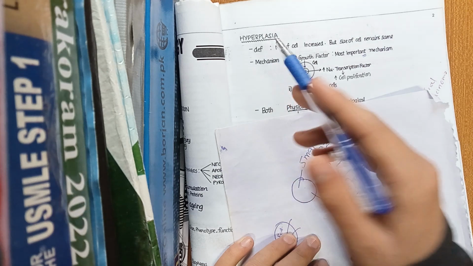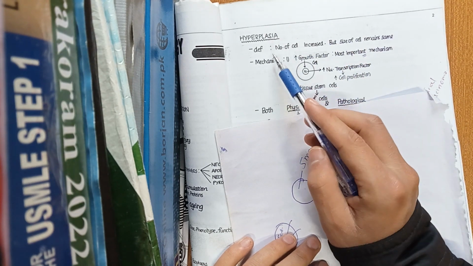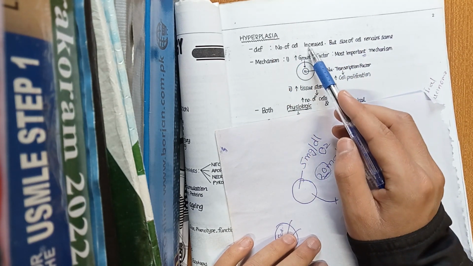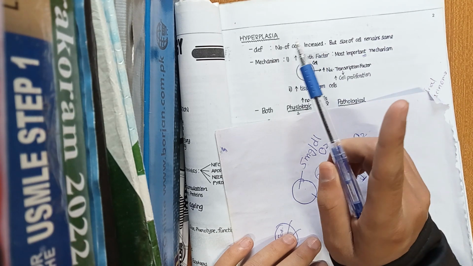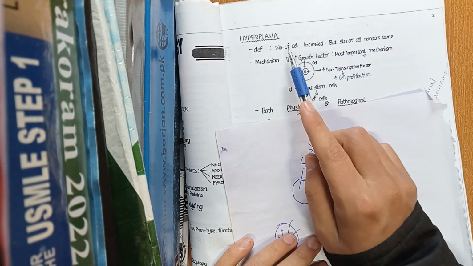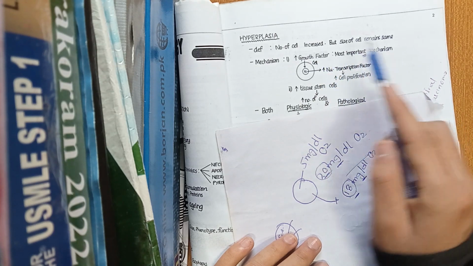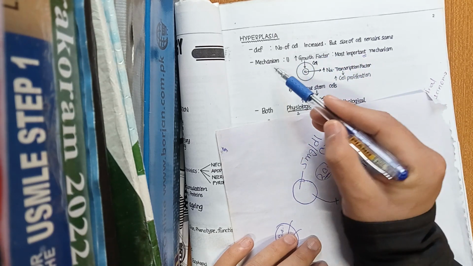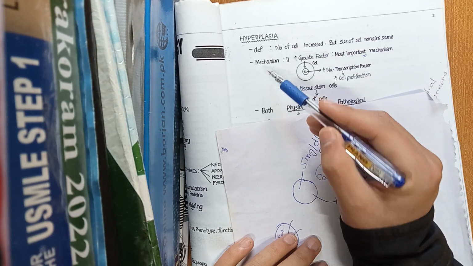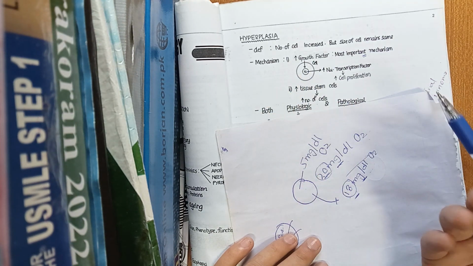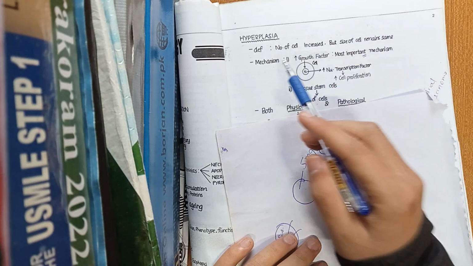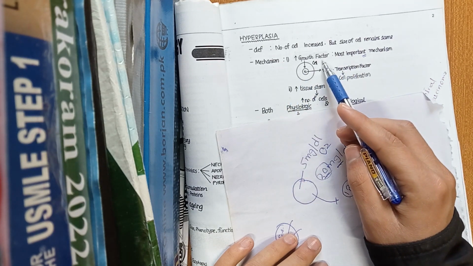What is meant by hyperplasia? Hyperplasia, as I already discussed, is when the number of cells increases but the size of the cell does not increase. Only the number of cells is increased, but the size of the cell remains the same. It is called hyperplasia. And by what mechanism? In hypertrophy the mechanism was increase in cellular protein, and here the mechanism is increase in growth factor.